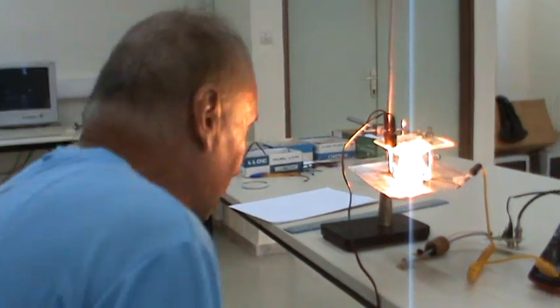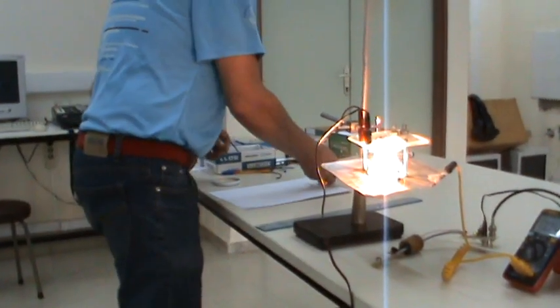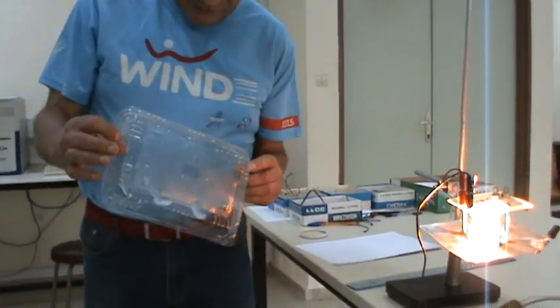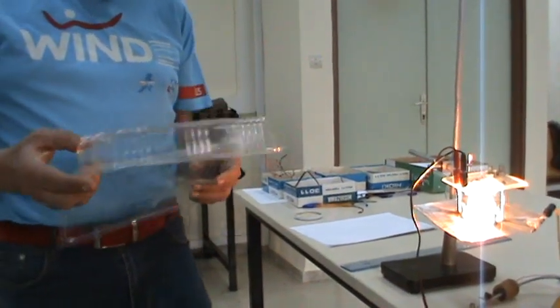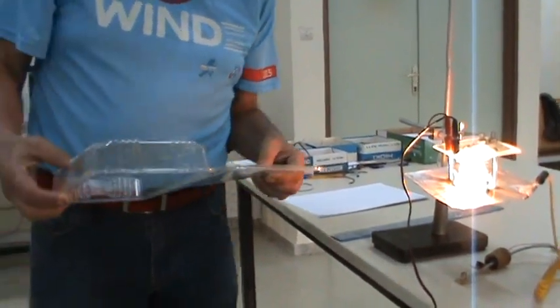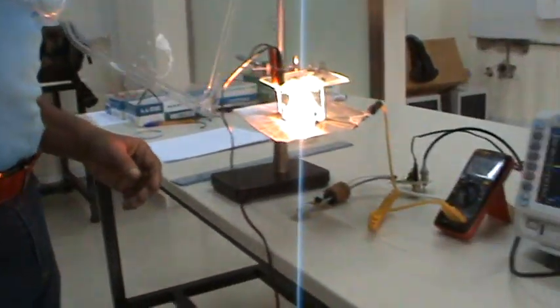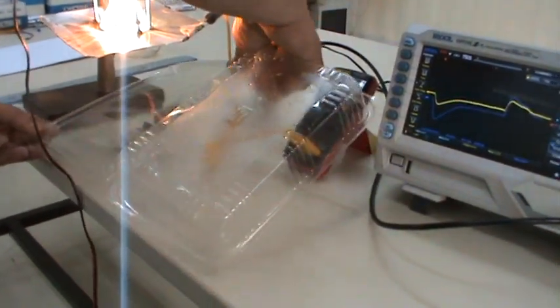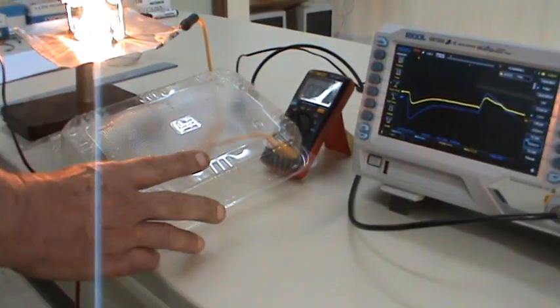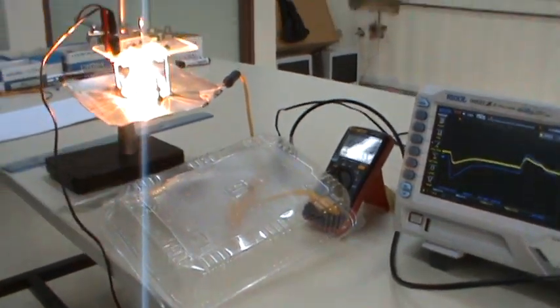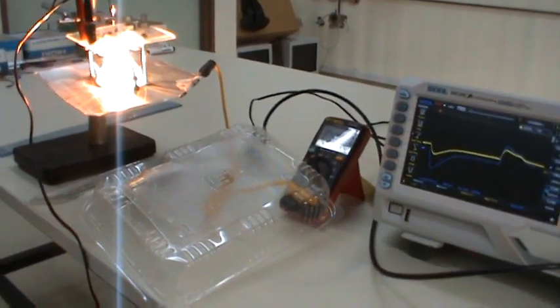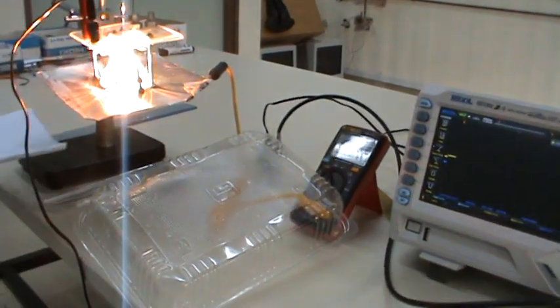And now I will put successively the three transparent materials. First we put this material. This is a case of cookies, made from plastic, probably plexiglas, but it's very thin. Now, start the oscilloscope. As before, I put a beam blocker.